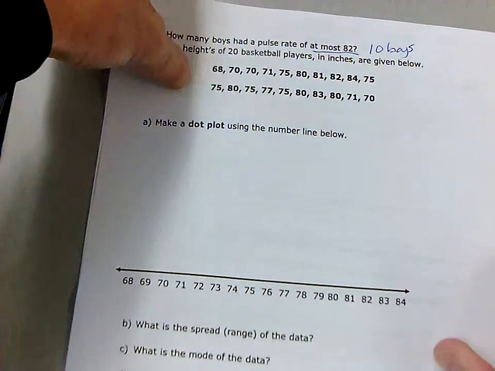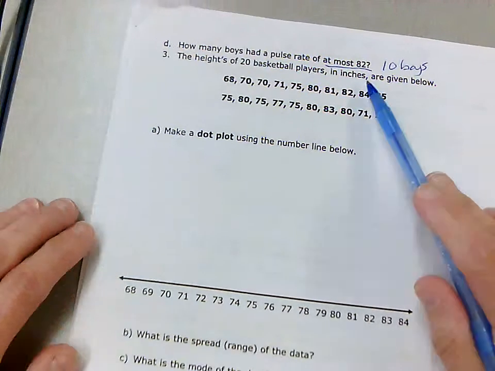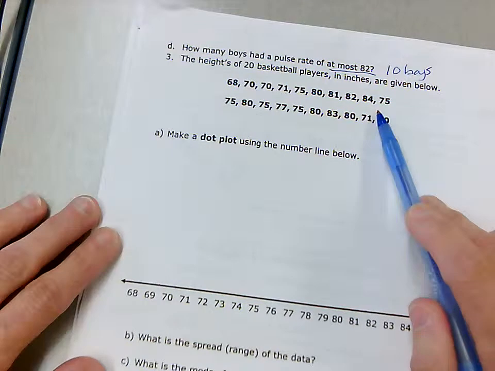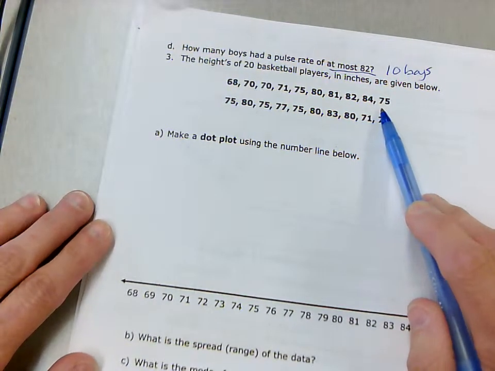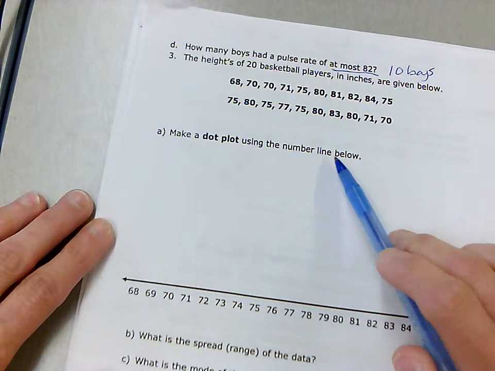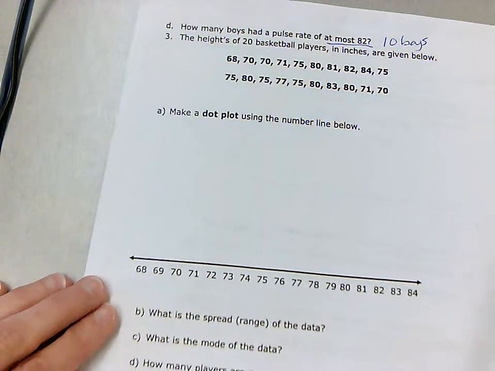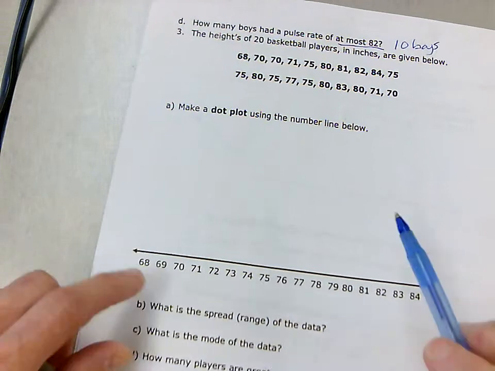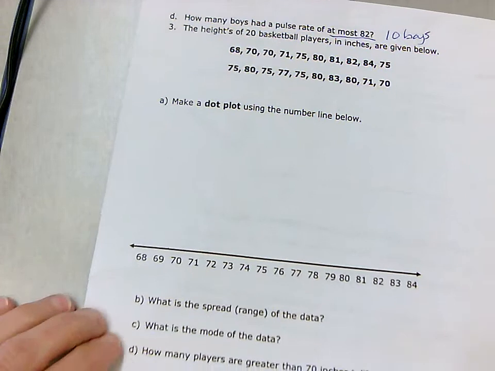That snuck on the back there. Sorry about that. Okay, number 3. The heights of 20 basketball players in inches are given below. So there's 20 heights here in inches for basketball players, 20 of them. Now it says, letter A, make a dot plot using the number line below. So I give you a number line, started it out, and we're now going to use it and create that dot plot, that line plot based on this data.